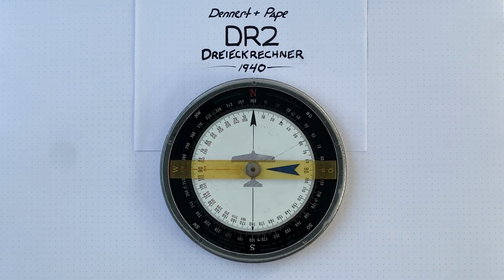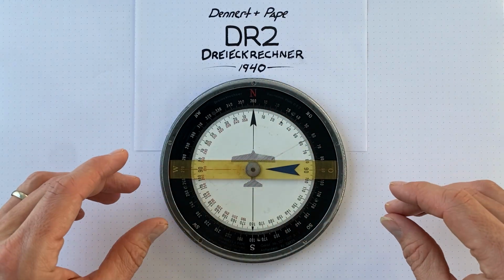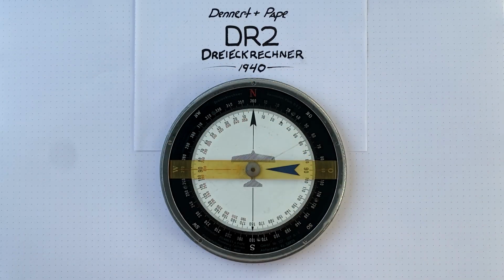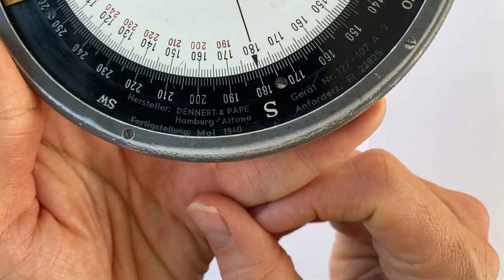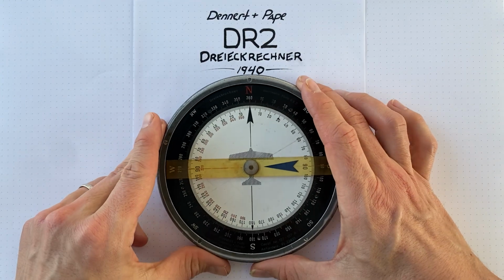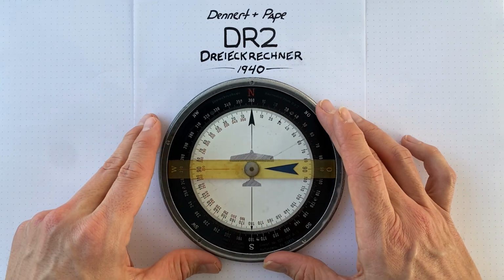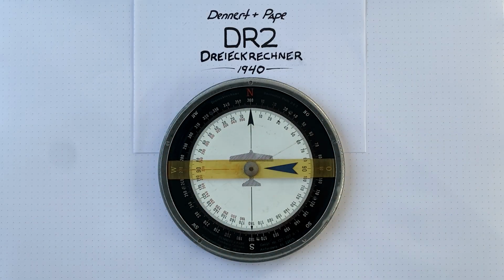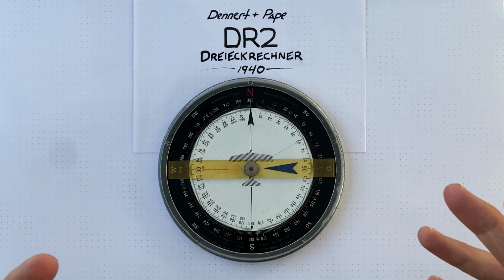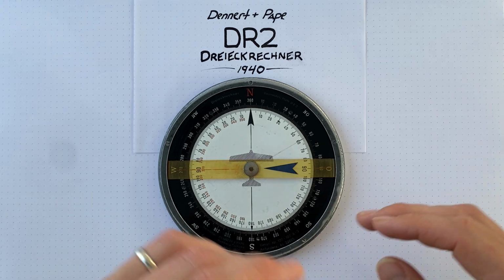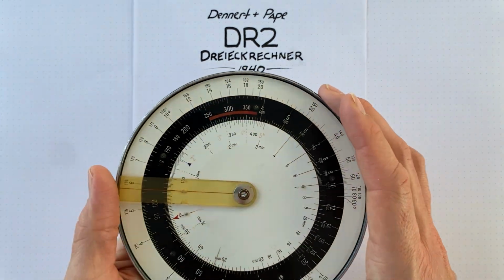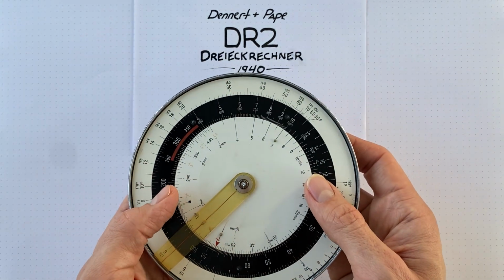Today we are talking about the DR2 Dreieckrechner, or triangle computer, made by Dennert Pape. And we don't have to guess about the date on this one. It's printed right on there from May 1940. So this flight computer comes from the middle of World War II, and it was the standard German dead reckoning computer that was issued at the time. In this video, we'll just quickly talk about the construction of the device and also do a wind problem, and I'll save some of the other details about the flight computer for another video.